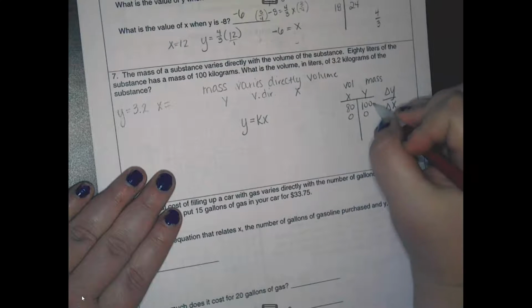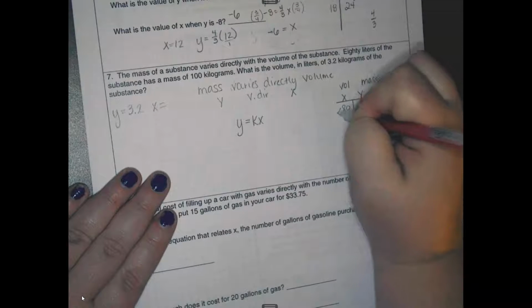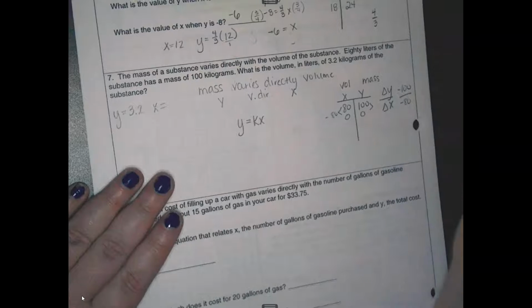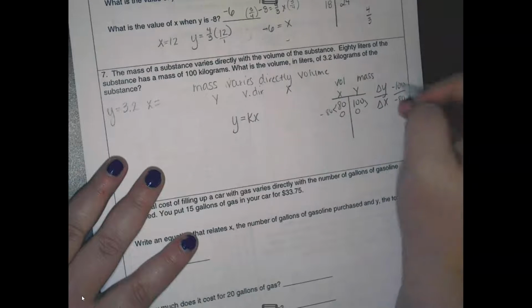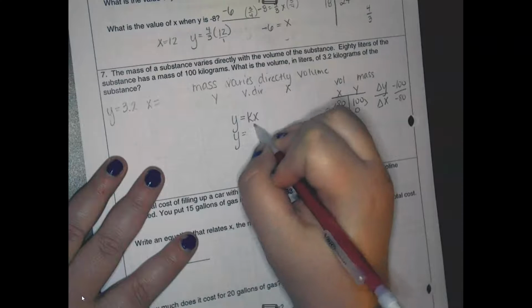Change in y is negative 100. Change in x is negative 80, just because I put them in that order. So the negatives actually canceled, and I get 5/4. So y equals 5/4 x.